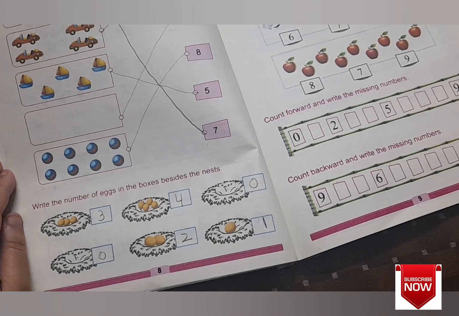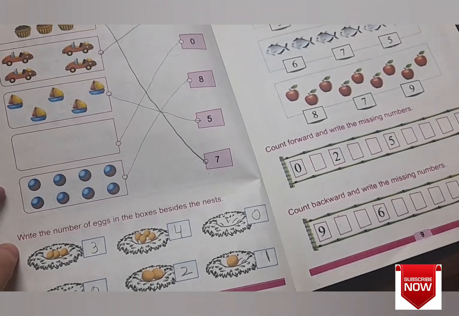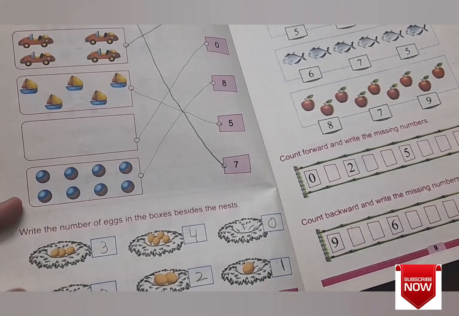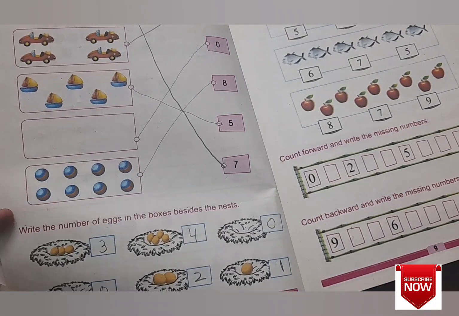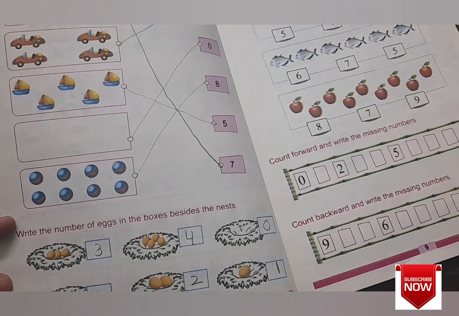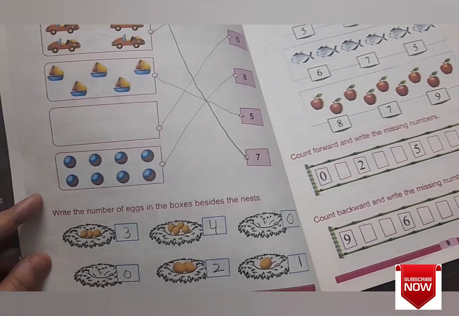I hope that you have learned counting, and these were the brain boosting activities that help us to count and learn. Tomorrow we are going to do some more activities related to this, so be ready.